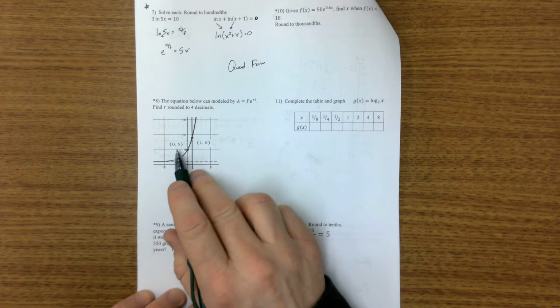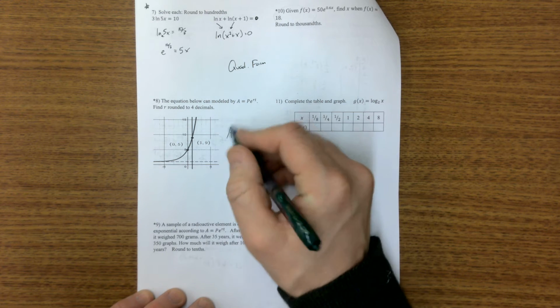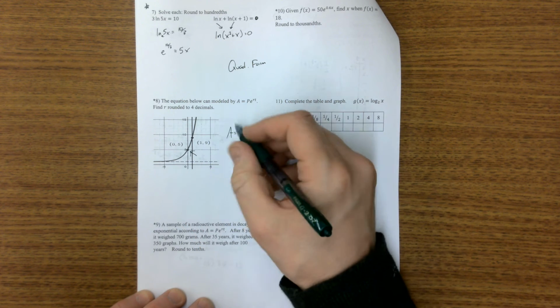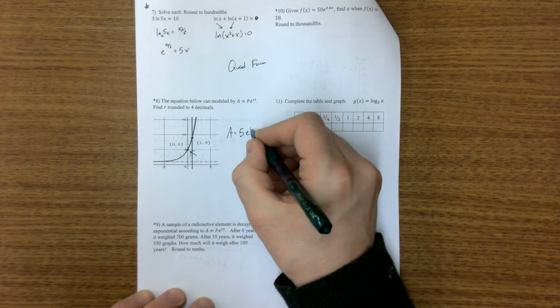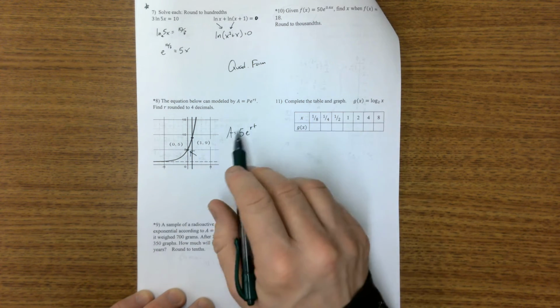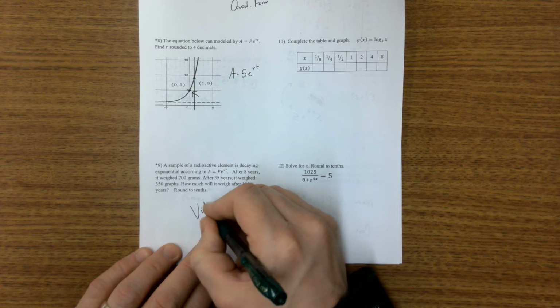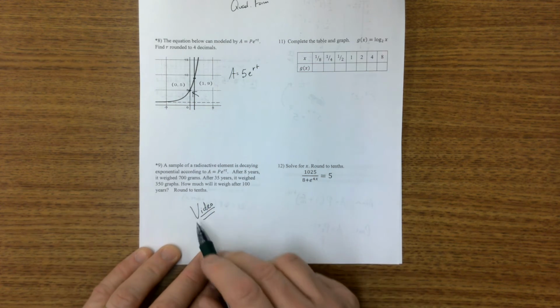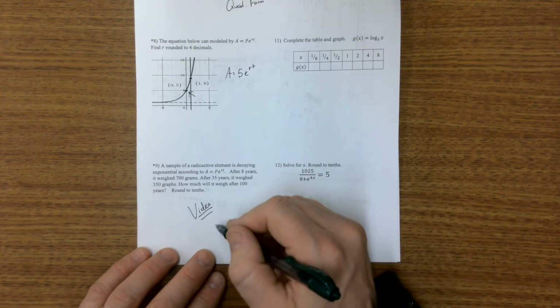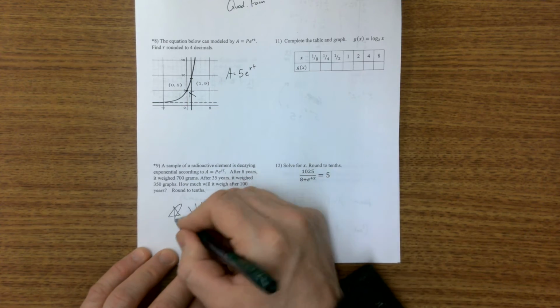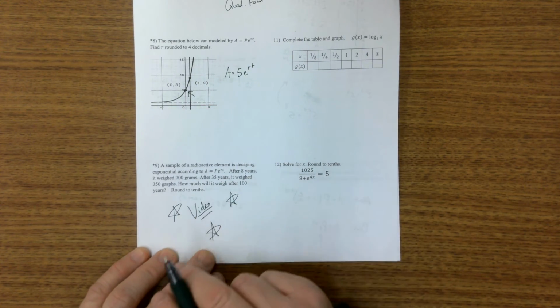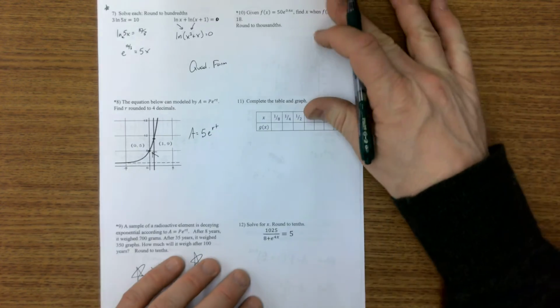The equation here, well, if you look at it right away, there's the axis, so I know my p-value is 5. Now you're going to have to plug in a point to find the rate here. I made a video. There's a complete video explanation for this one right here. This is the hardest problem on the test. Very difficult. I made a video separately for this one.